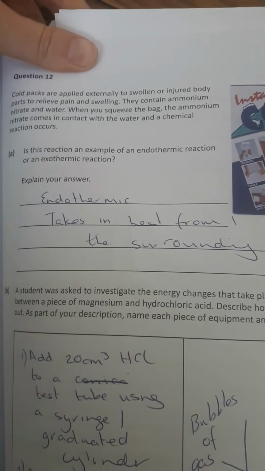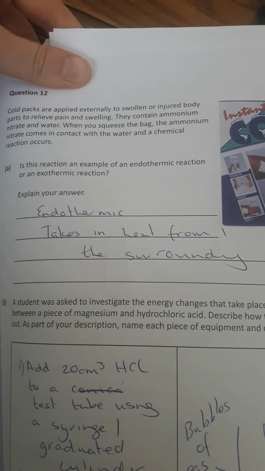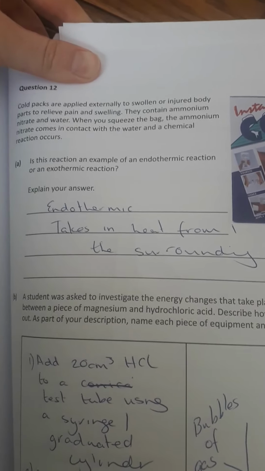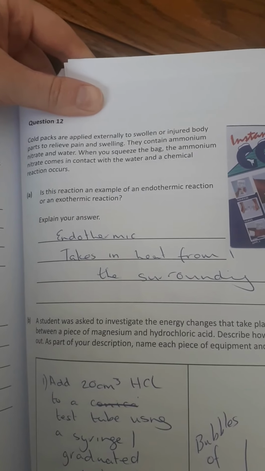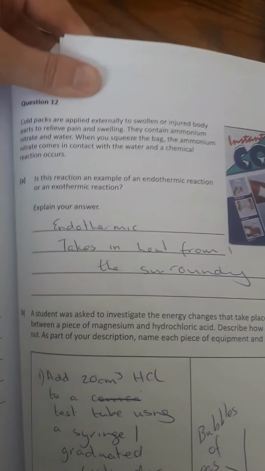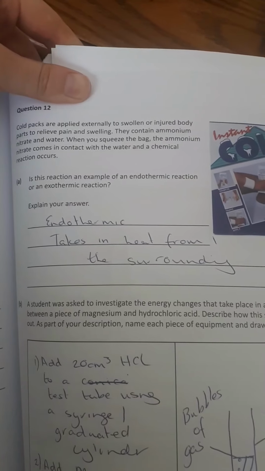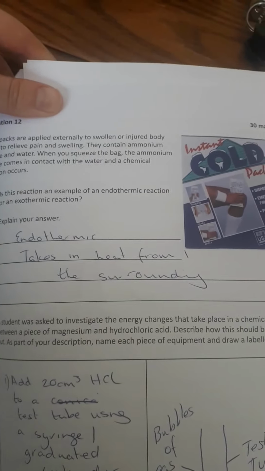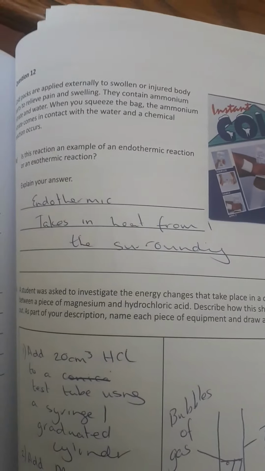Okay, so the last question I was asked was question 12, sample paper H. You're told cold packs are applied externally to swollen or injured body parts to relieve pain and swelling. They contain ammonium nitrate and water. When you squeeze the bag, the ammonium nitrate comes into contact with the water and a chemical reaction occurs. You're asked, is this reaction an example of an endothermic or an exothermic reaction?